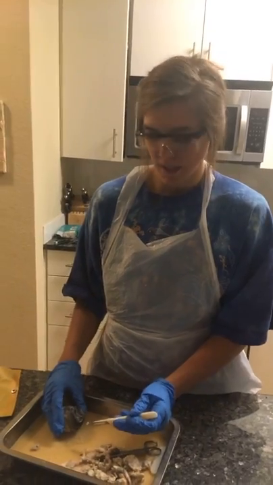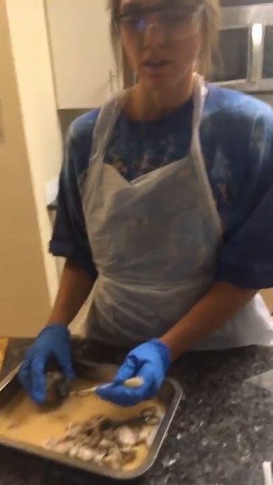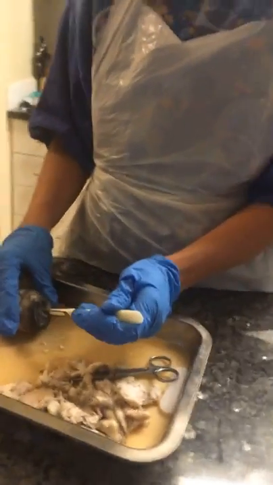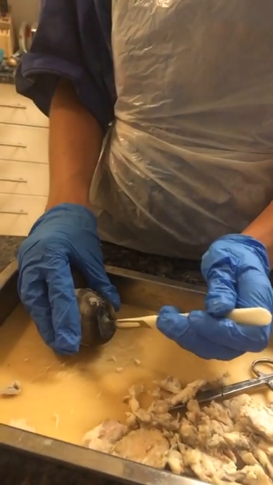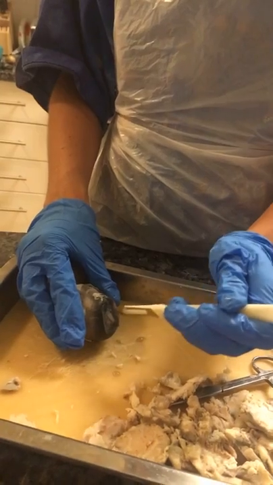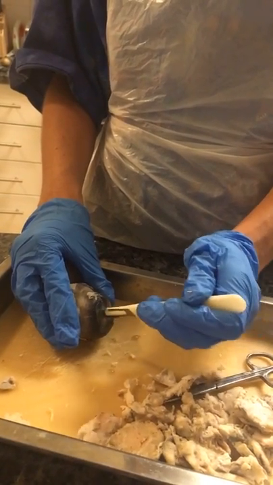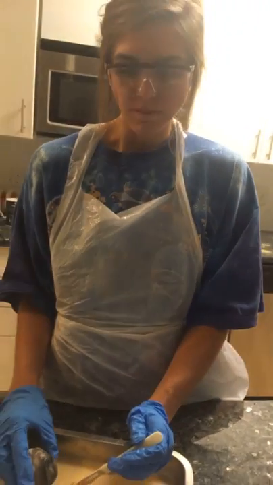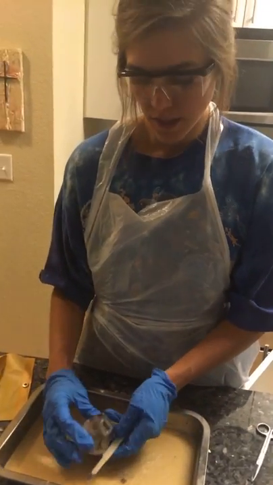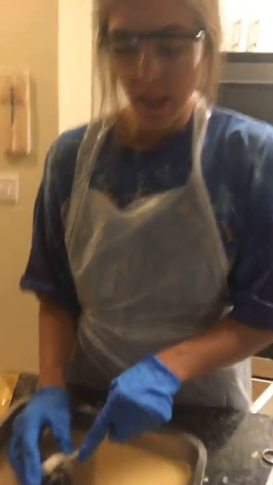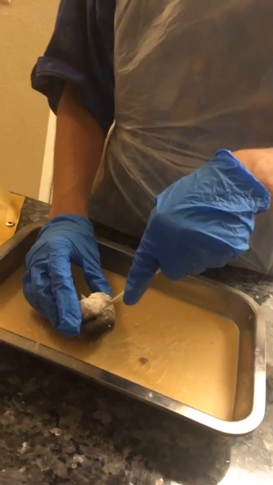Okay, so now I'm going to make an incision into the cornea so the aqueous humor is released. Okay. Great. So now I'm going to cut into the eyeball, into the sclera, and divide the eyeball in half.